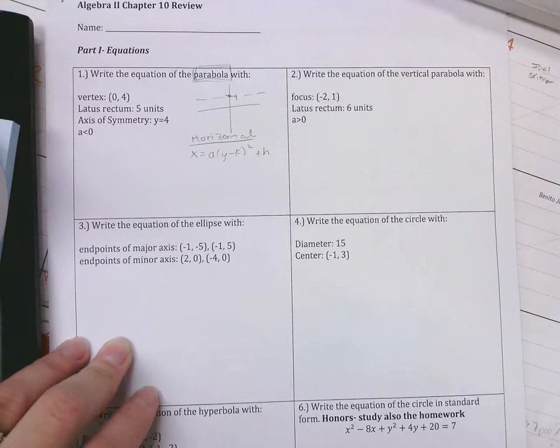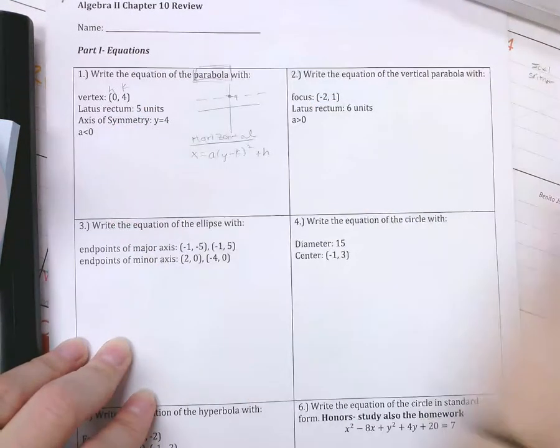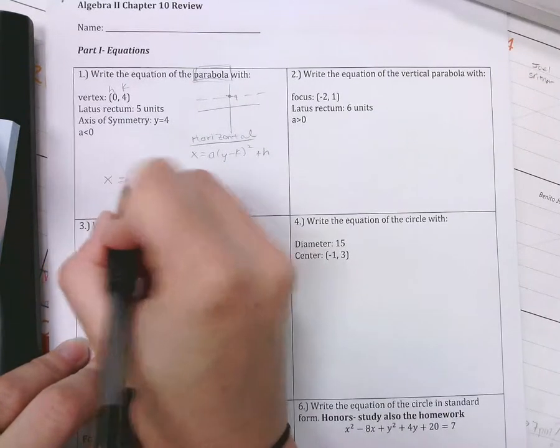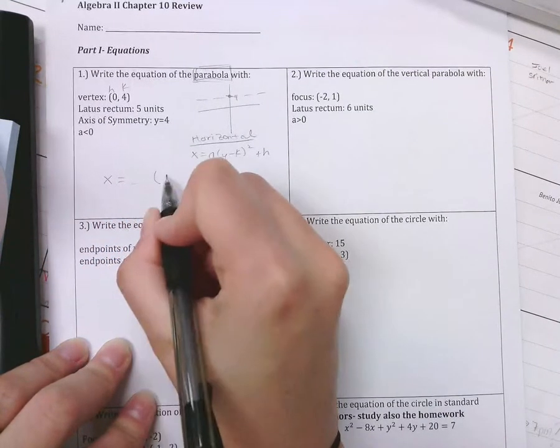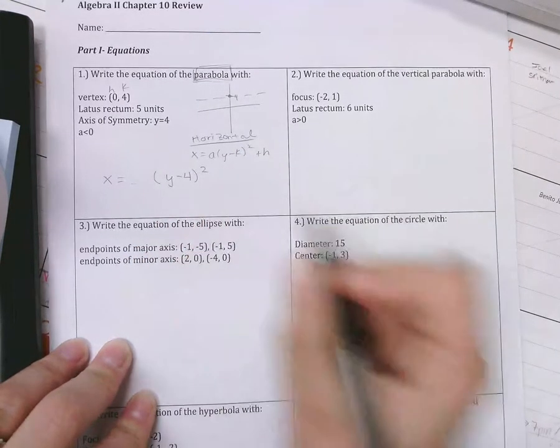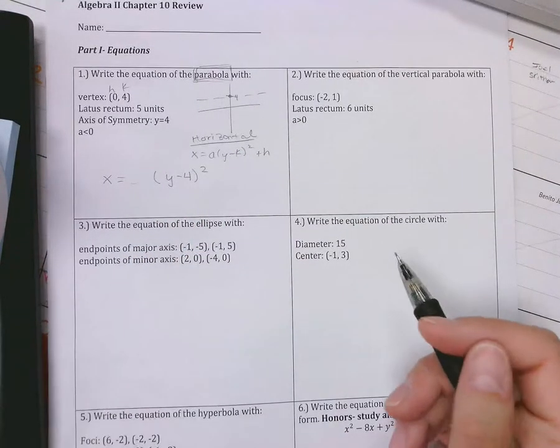First of all, we know the vertex. If the vertex is 0, 4, 0 is the h, 4 is the k. So we don't know a. We know k is 4, and h is 0. So I'm not going to put plus 0, because it's simplified.